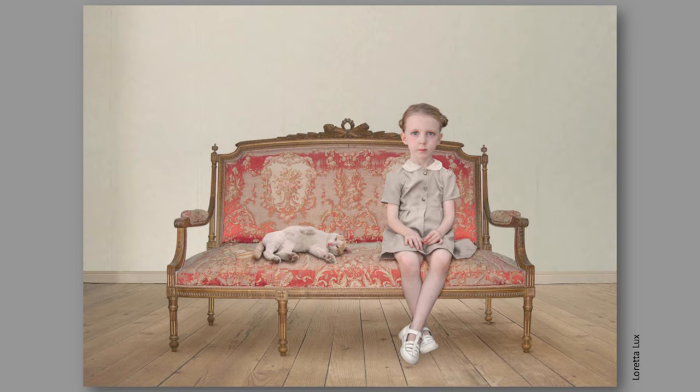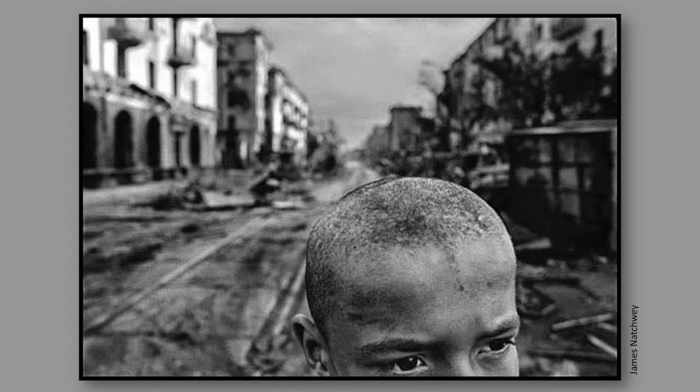Non-balance is normally associated with subject matter where the photographer wants to create a feeling of tension or unease with the viewer. The subject matter is usually of a more controversial nature. You'll see evidence of non-balance in the following images.